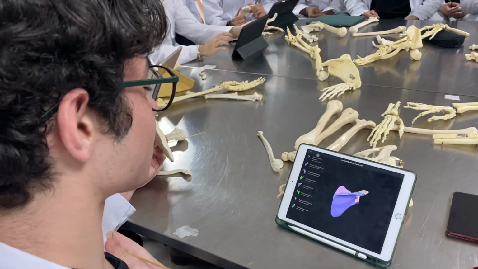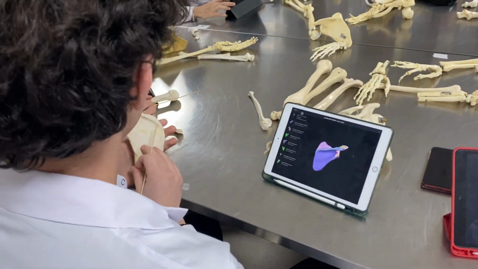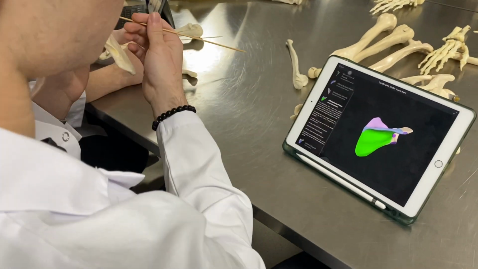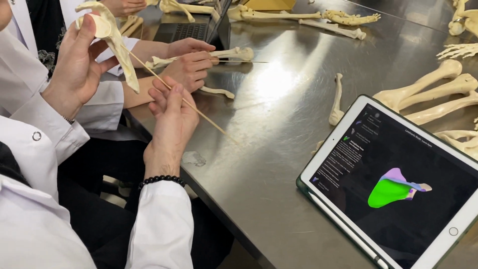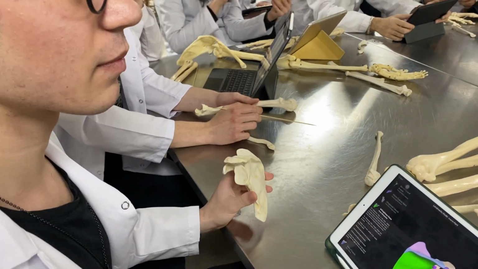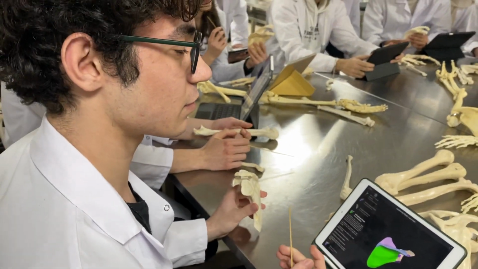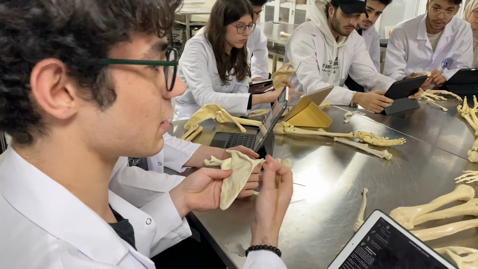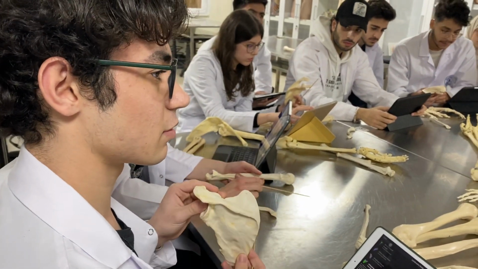I'm going to talk about the scapula. Let's start with the fossas. First of all, we can see the infraspinous fossa, this place. Okay, before starting with the fossa, it's a triangular shaped bone. Right? It's a triangular shaped bone. Let's look at the borders first.